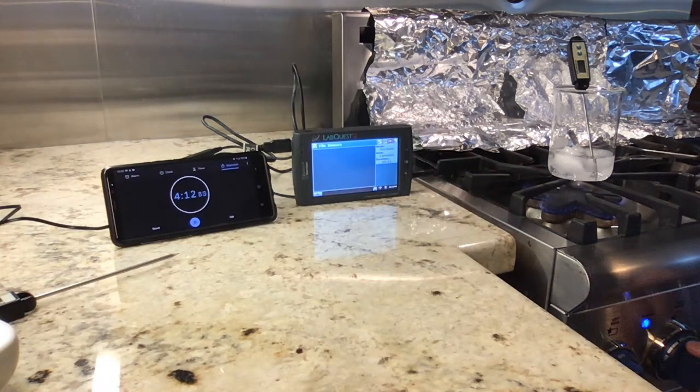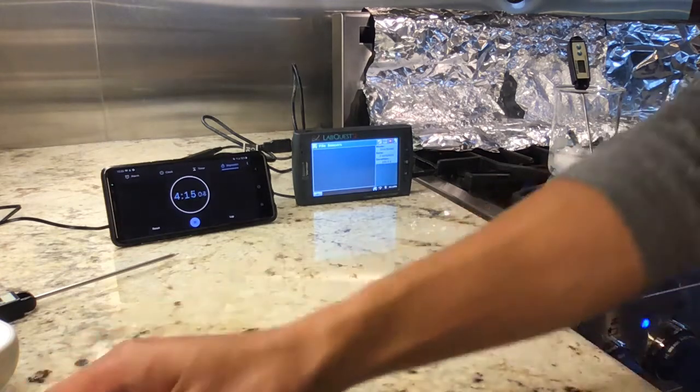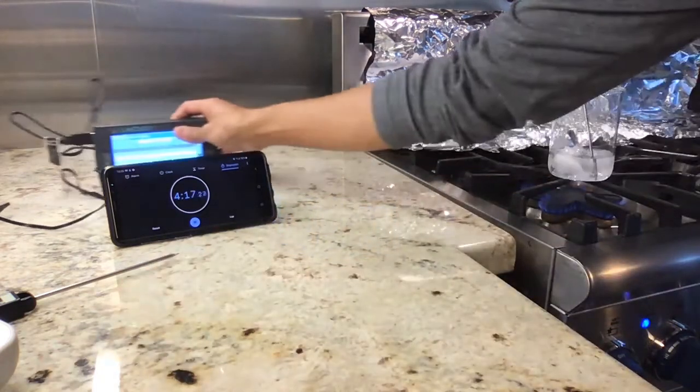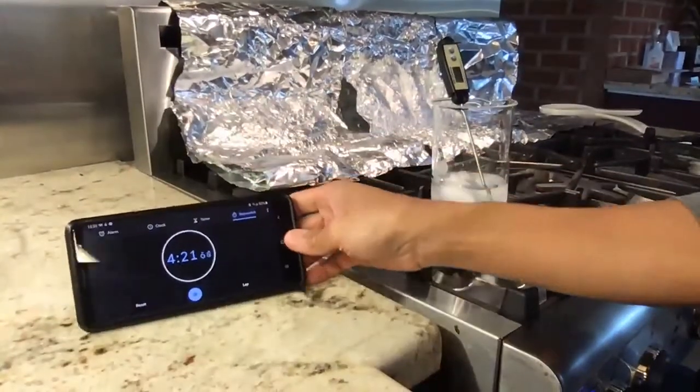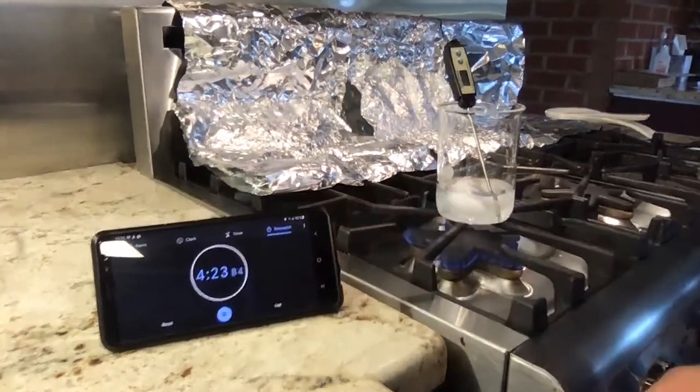I'm going to adjust our fire. And in fact, since we don't need this probe for right now, I'm going to move everything closer over here so you can see it better.